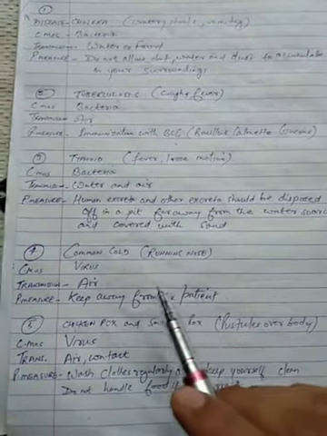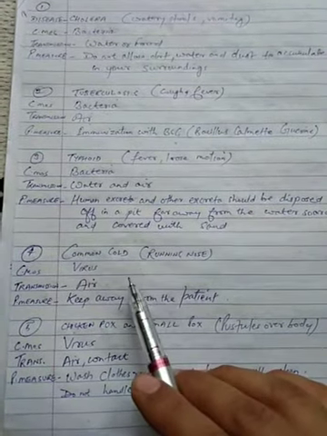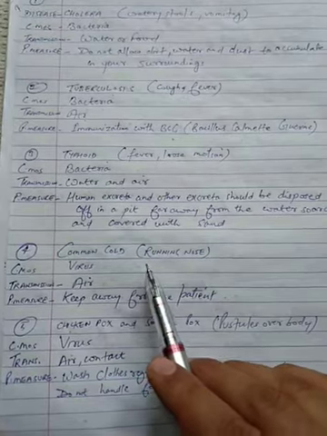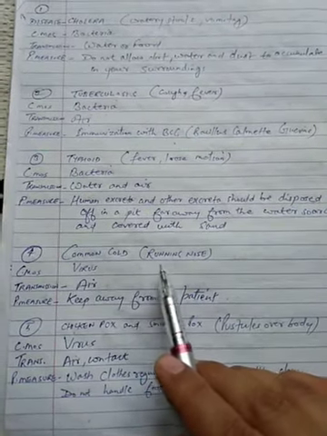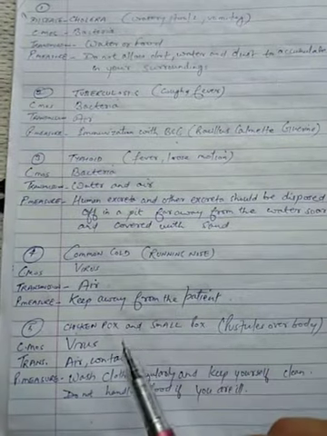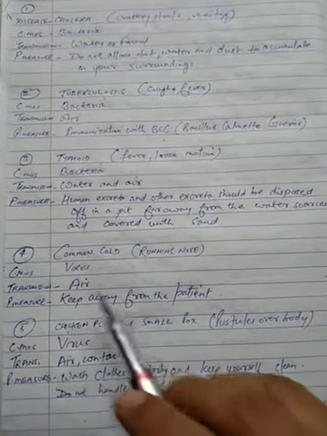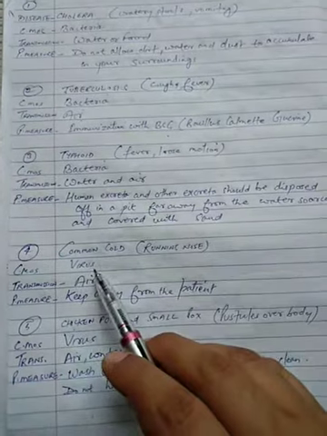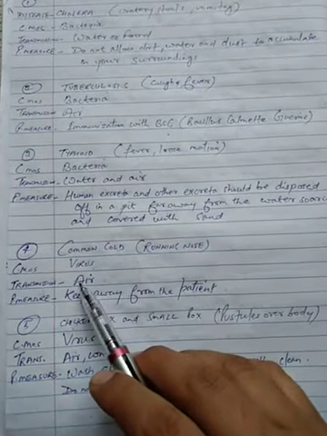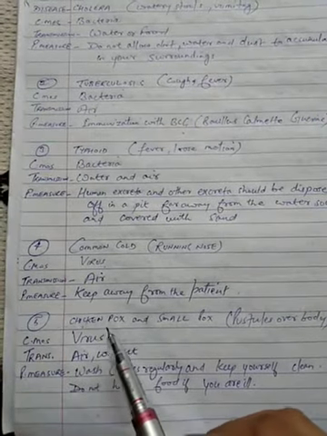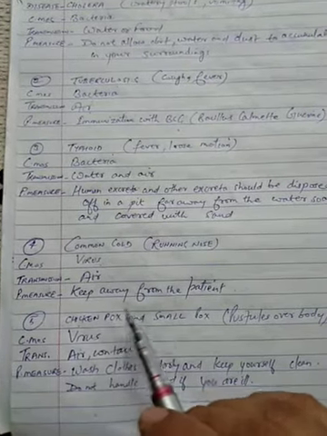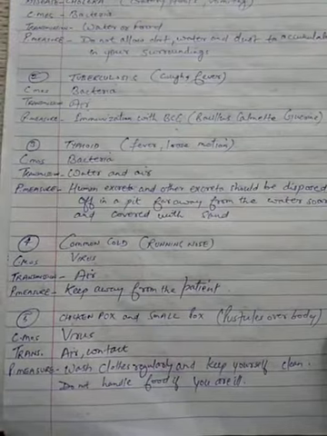Okay. Fourth is common cold. Common cold is a very common communicable disease. What happens in this? We have a runny nose. Okay. It is caused by virus and it is spread through air. So basically what we have to do is keep ourselves away from the patient.